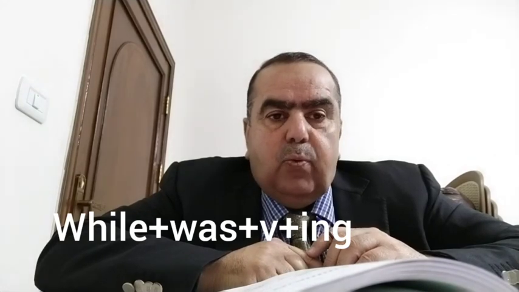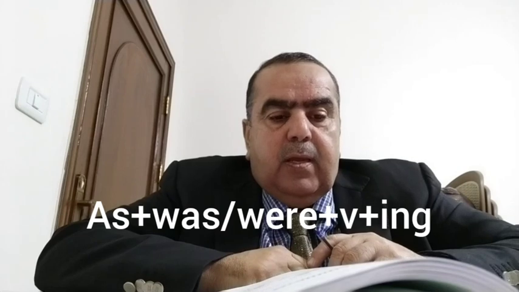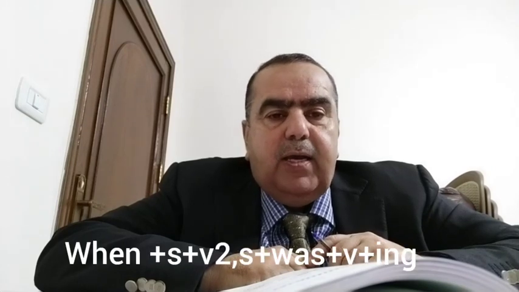The second form of the narrative verbs is past continuous. When we talk about past continuous, we are dealing with a complex sentence. I mean, there are linking words. We have two parts of the sentence, and we have to make one of them past continuous, the other must be in simple past. Then the first one, past continuous. We use past continuous mostly with the linking words while and as. While I was teaching my students, the headmistress came. Or when the headmistress came, I was teaching my students.